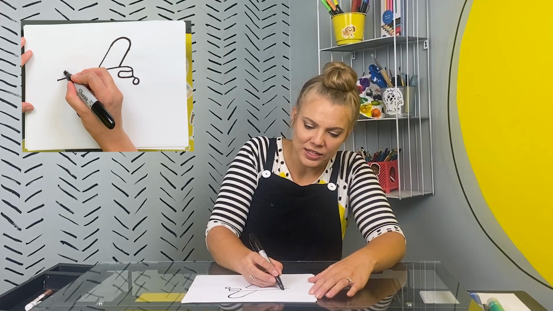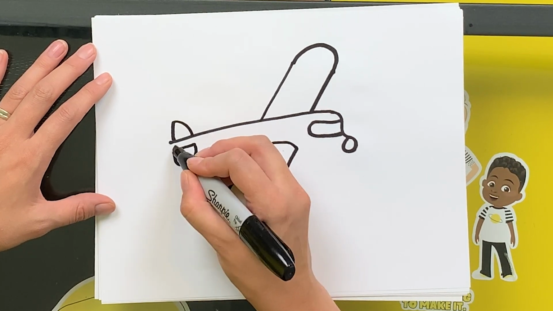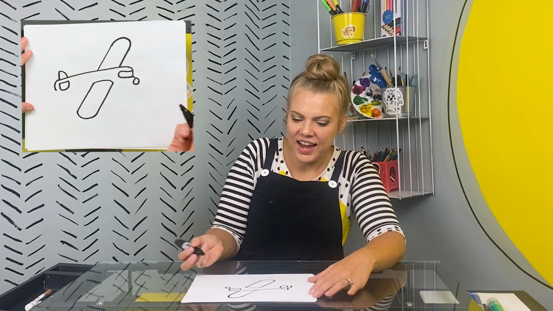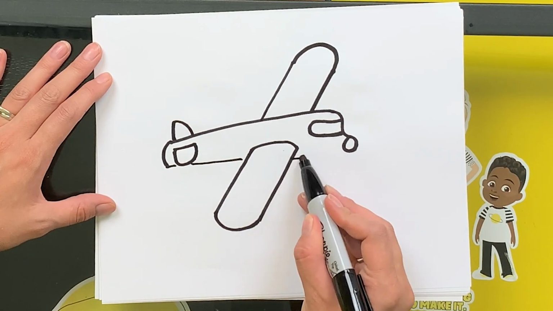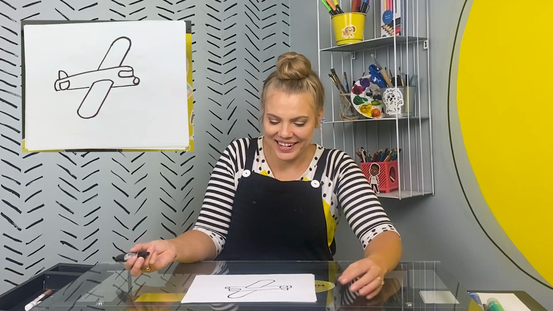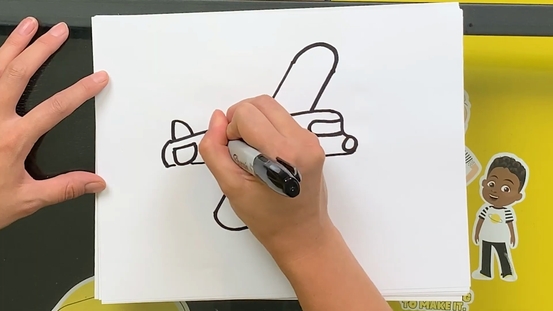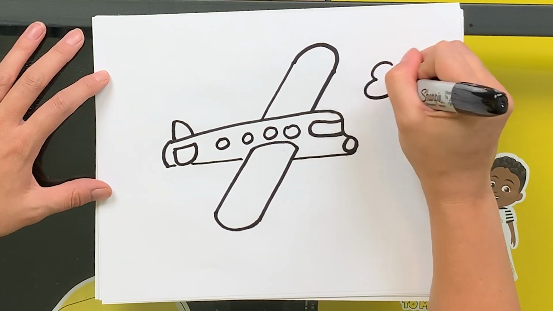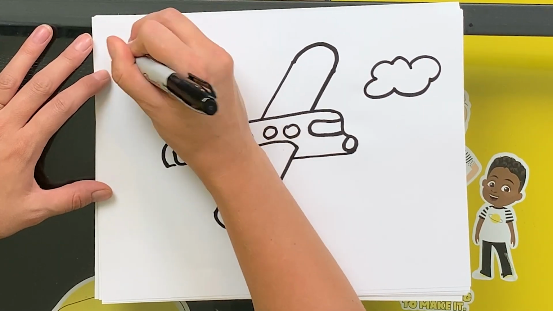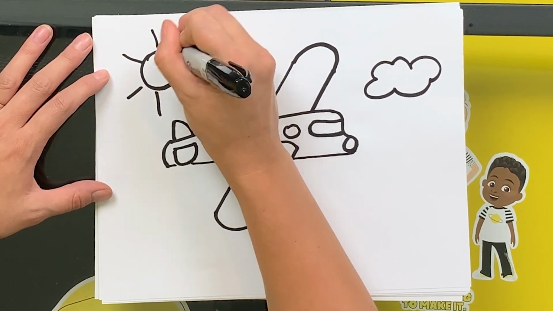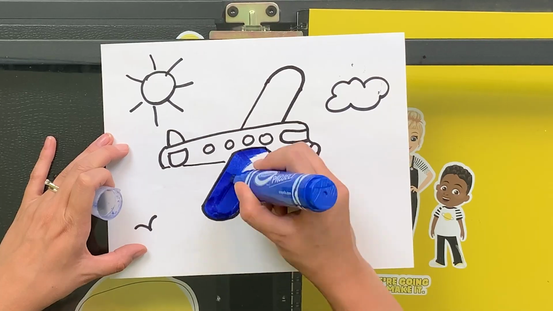Now we'll add our last wings back here that we can see. And then add a line on the very bottom all the way across to the front. Sweet. Some circles for passenger windows. Maybe a nice cloud. Maybe there's a sun over here today. Little bird. Color it in however you want.